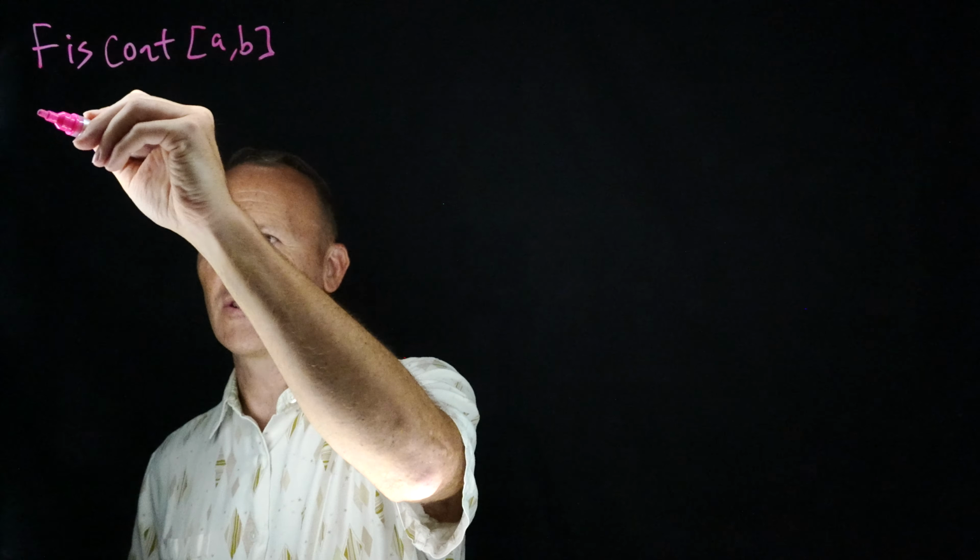For the first one, we're going to say: 1, if f(a) equals f(b), then what do we have? This is interesting.